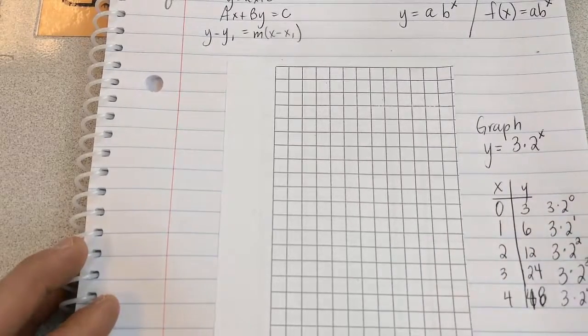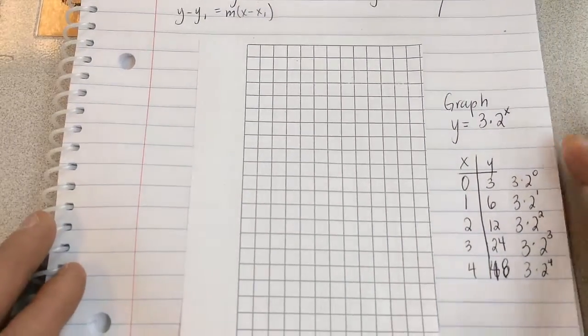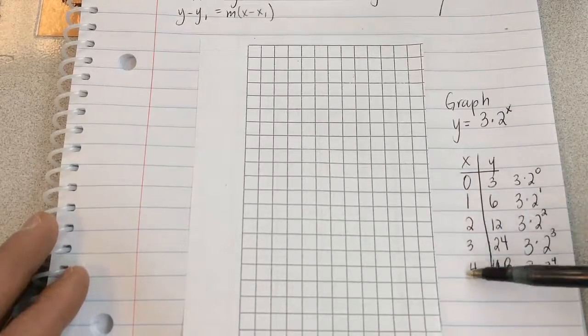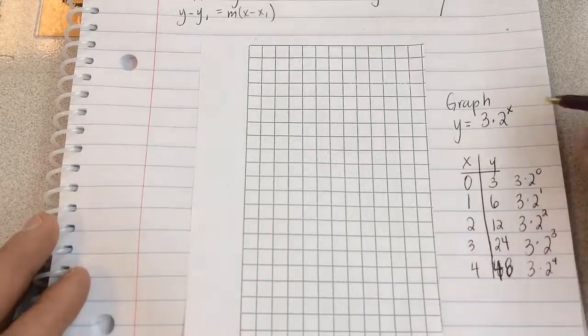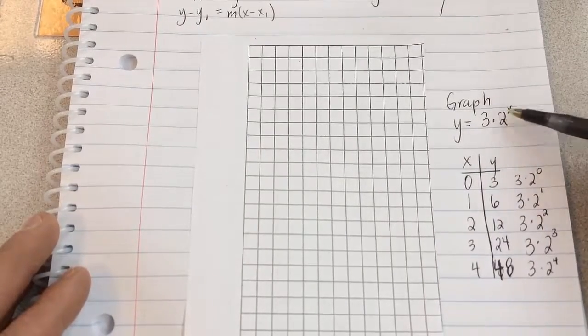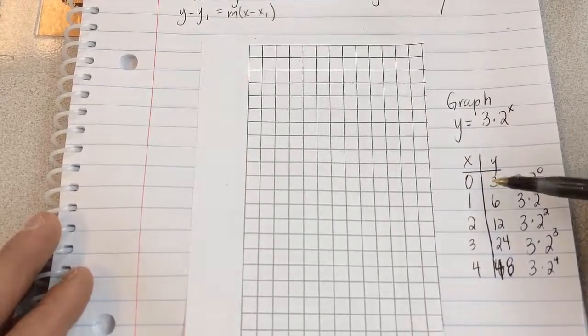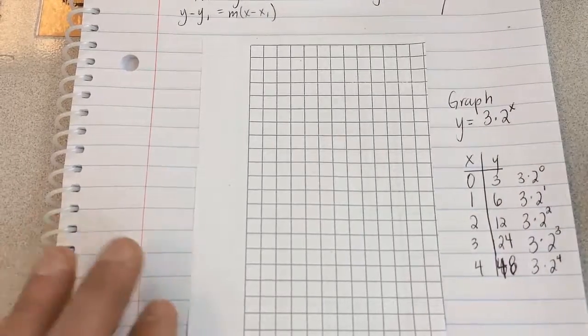Now, notice as you're looking at this table that the x's are counting by 1s and the y's are being multiplied by 2. They're doubling every time. That's because in this equation we've got 2 to the x. If we had 3 to the x, we'd have tripling every time.